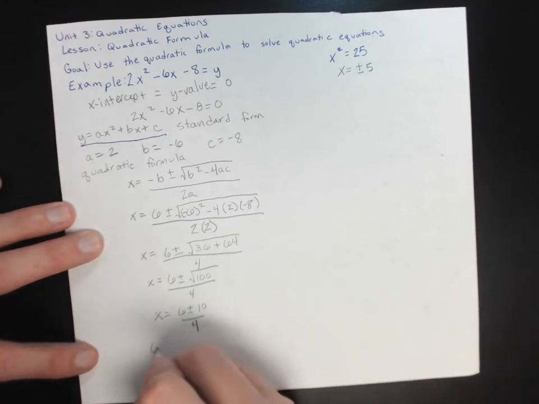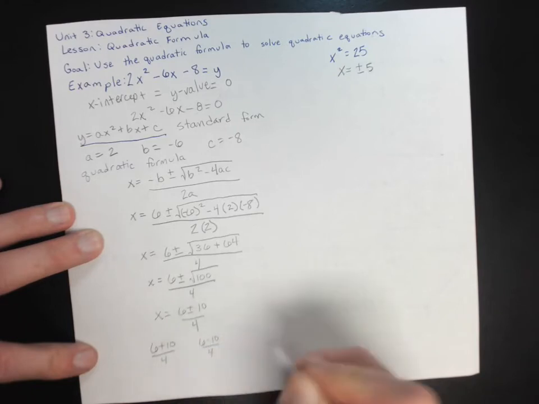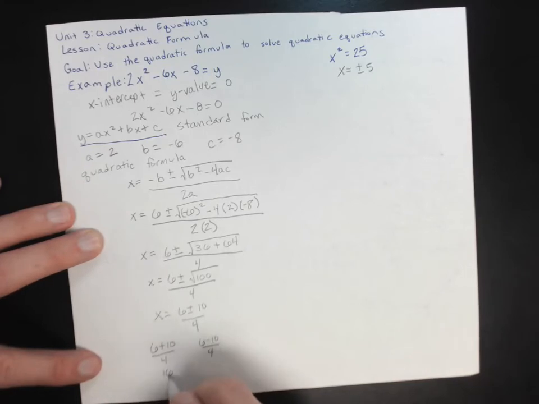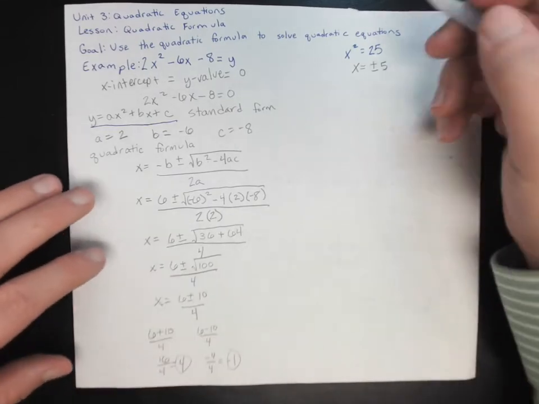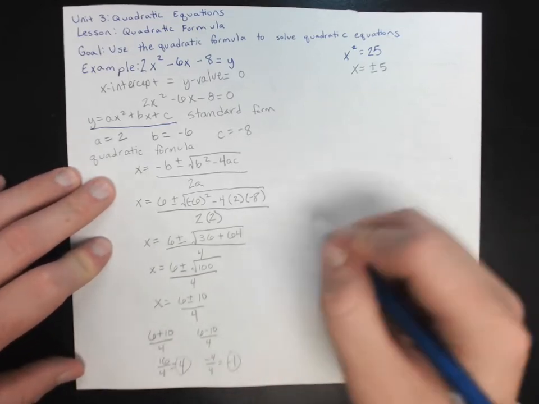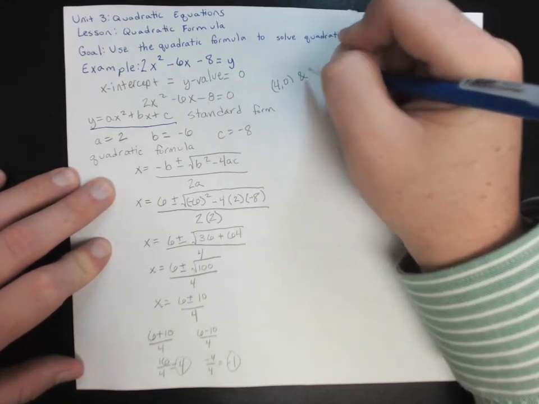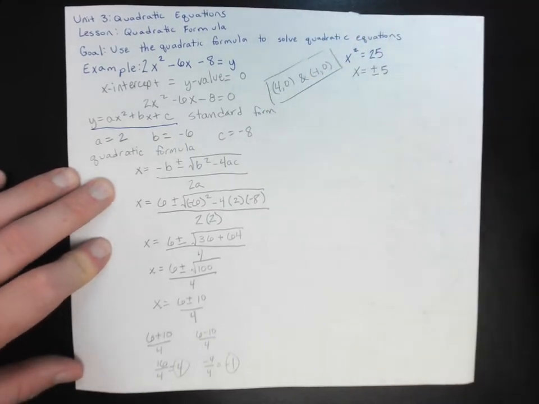So we're going to write this out two ways. 6 plus 10 over 4 and 6 minus 10 over 4. Notice that plus went to there and that minus went to there. That's why I have two problems. So 6 plus 10 is 16 over 4 is 4. 6 minus 10 is negative 4 over 4, which is negative 1. So there are my two answers. Remember back here we had two answers? Same idea here. We'll have two answers. So our x-intercepts on this problem are 4, 0, and -1, 0. So those are the x-intercepts to this problem.